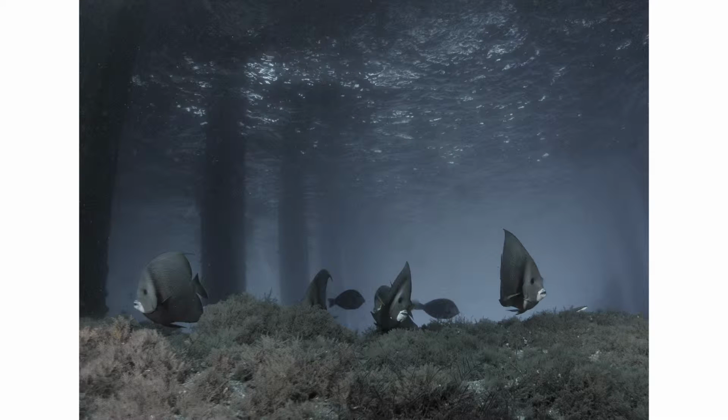Today we're going to talk about 6 different ways that we can convey a sense of depth in our otherwise two-dimensional underwater images. So thanks for tuning in and let's check it out. Photography is really only a two-dimensional medium. However, we can use elements of composition to convey a sense of depth and dimension in our images.